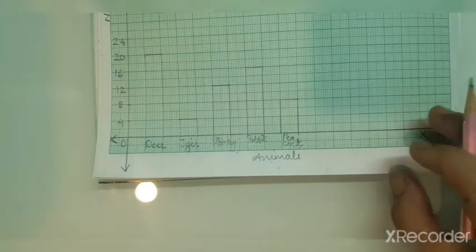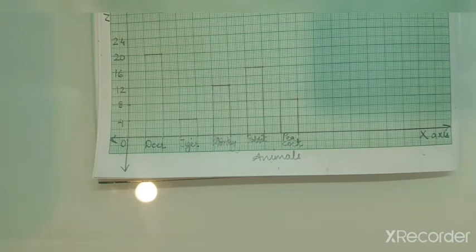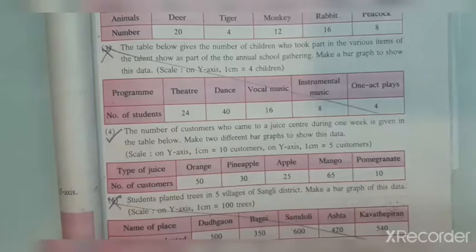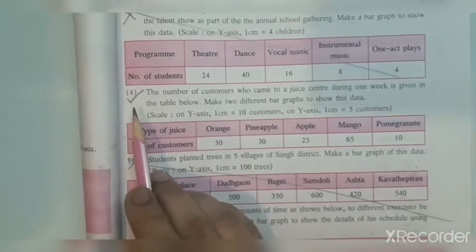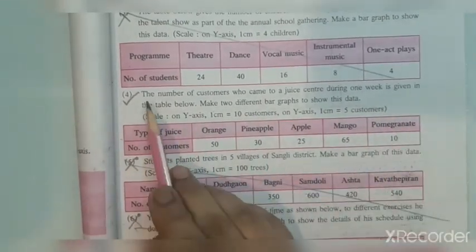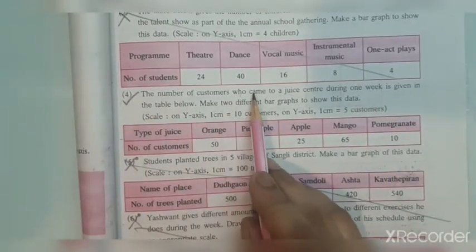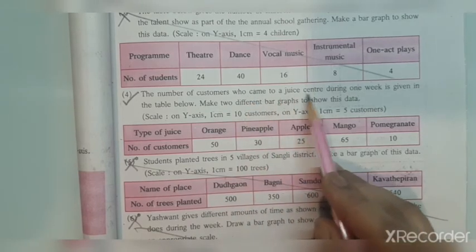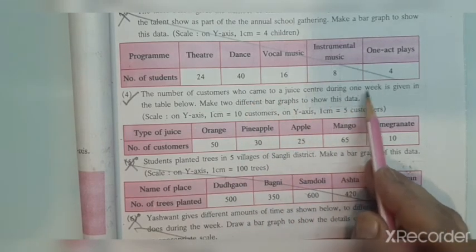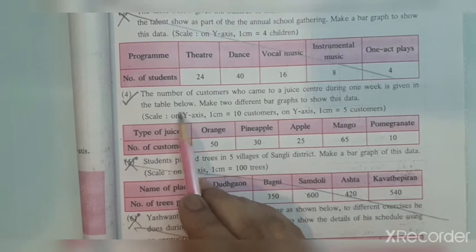Now the last sum, sum number 4, is for homework. Now you can see here sum number 4. There is a question. The number of customers who came to a juice center during 1 week is given in the table below.